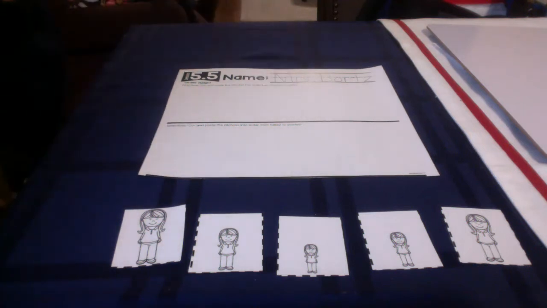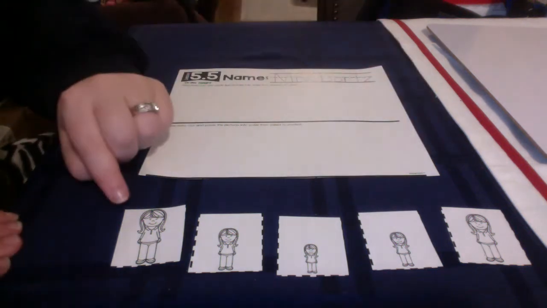So let's look at the pictures we have in front of us. I want you to put your finger on the woman that you think is the shortest. Look at them, let's see. Oh, she's pretty tall.